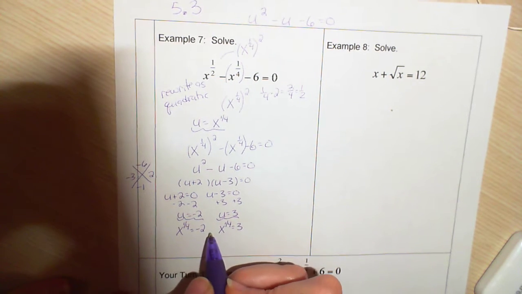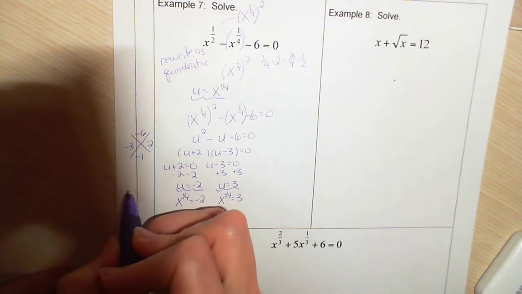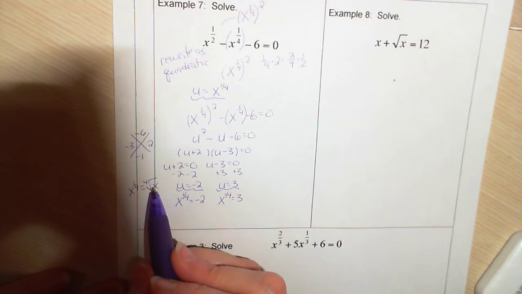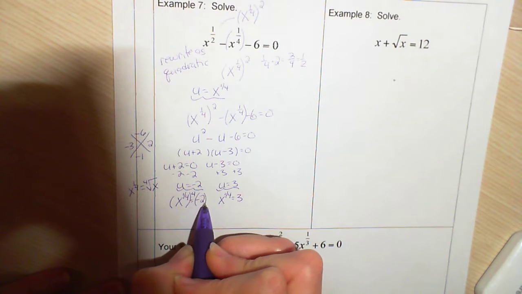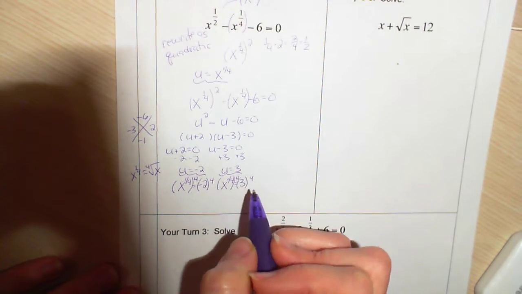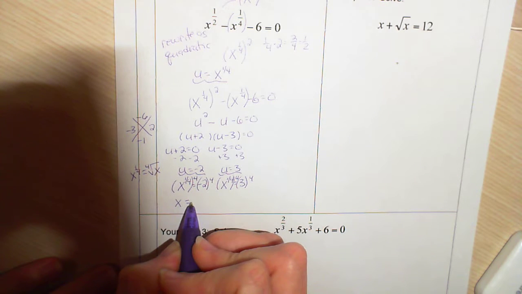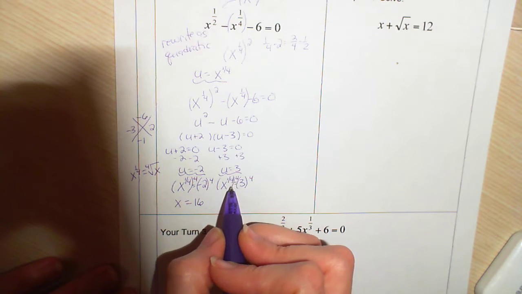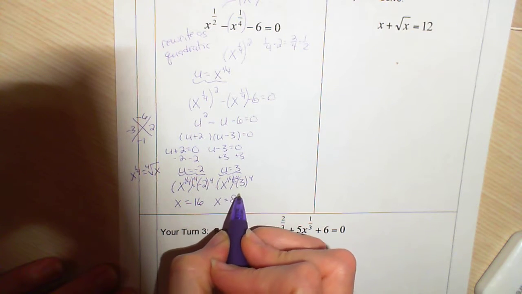Now I need to solve for x, so I need to get x alone. X to the 1/4 is the same as the fourth root of x. How do I undo a fourth root? I raise it to the fourth power. So I'm going to raise both sides to the fourth power. It's getting a little scrunched in here, I apologize. So 1/4 times 4 is just 1, so x equals -2 to the 4th, which is 16, and x to the 1, and then 3 to the 4th is 81.